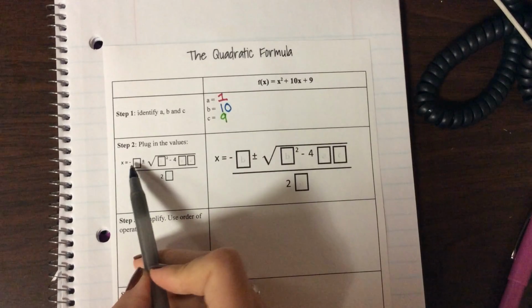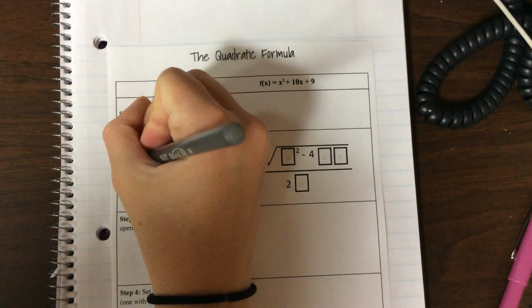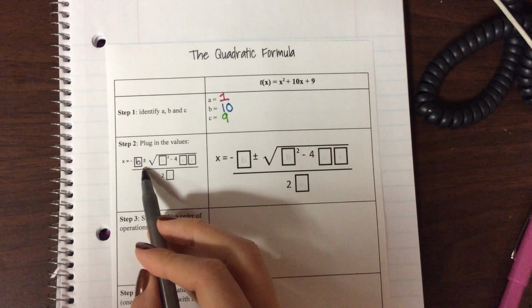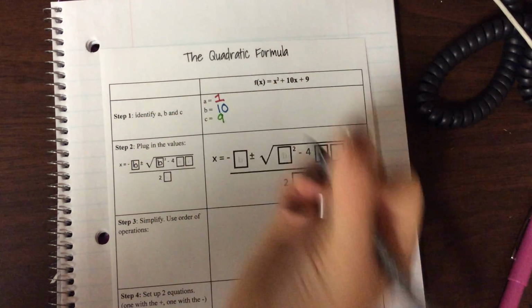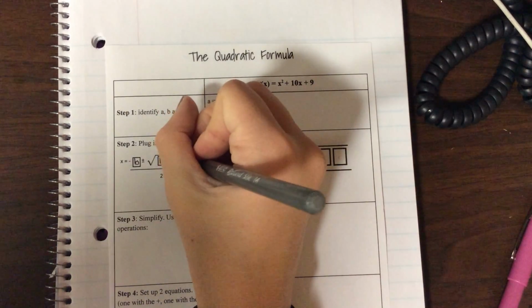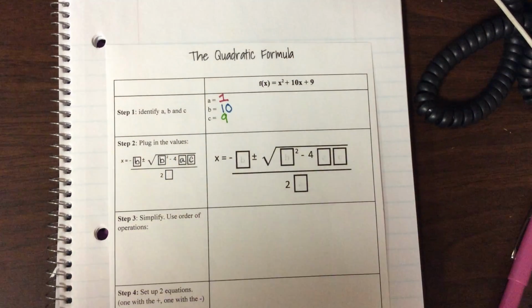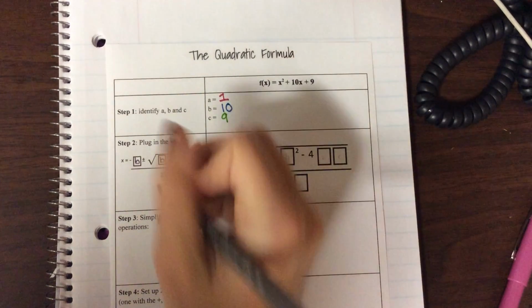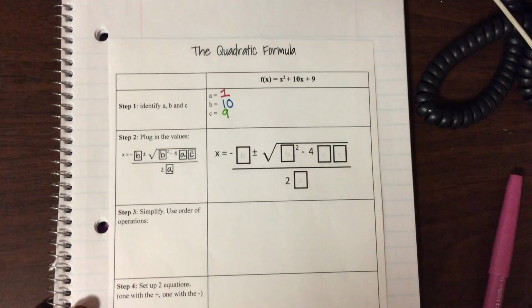It goes x equals negative b plus or minus the square root of b squared minus 4ac, all over 2a.